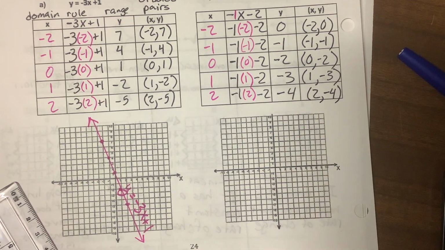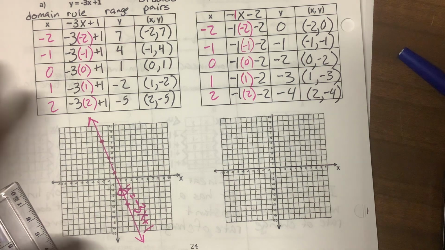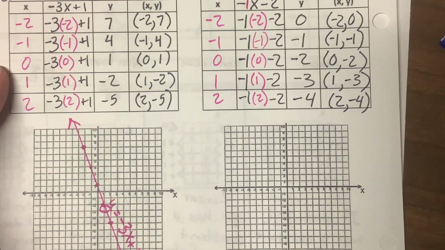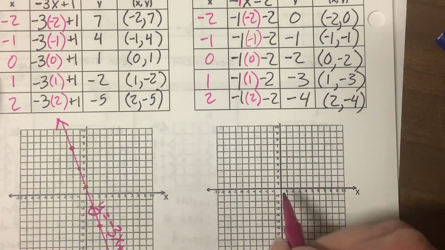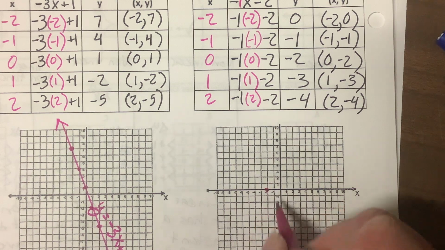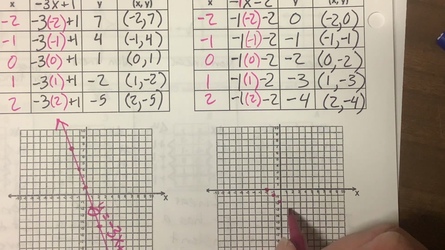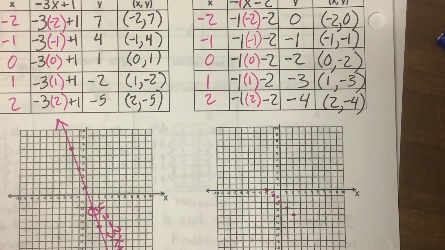Okay, that shouldn't take too long. You know what, let's keep graphing in pink. I think it's pretty easy to see when you're graphing in a color. Let's try this. Negative 2, 0 is on the line. Negative 1, negative 1. 0, negative 2. 1, negative 3. And 2, negative 4. Wow, those points are very close together, aren't they?